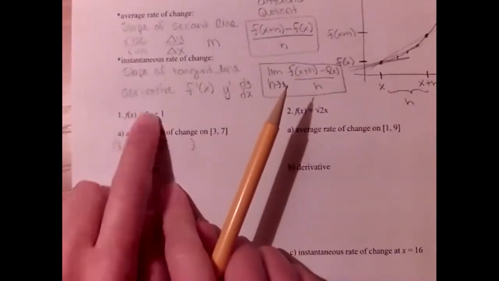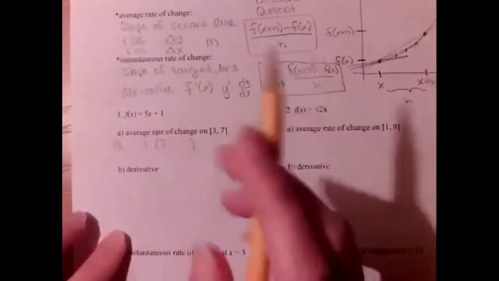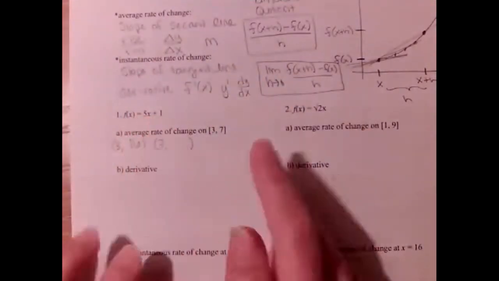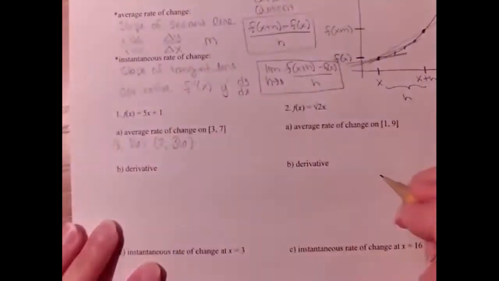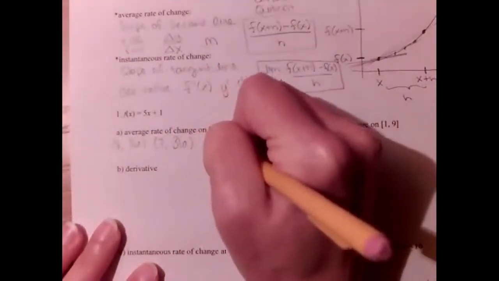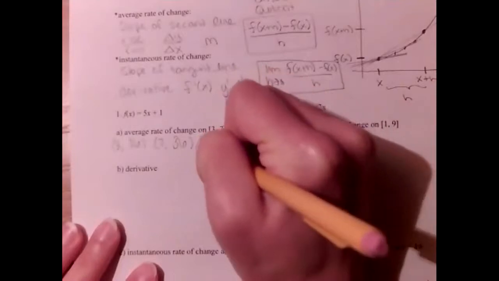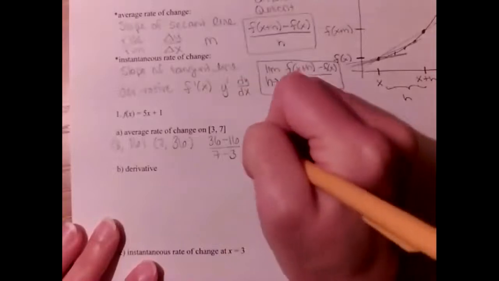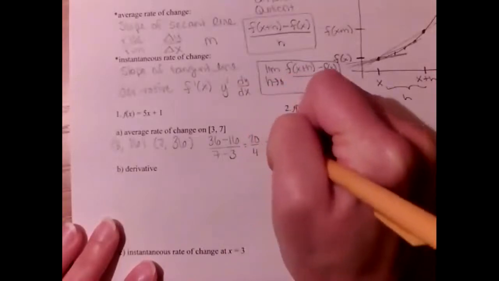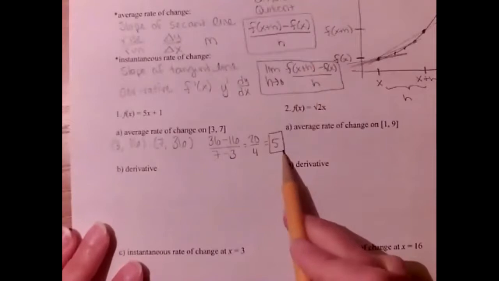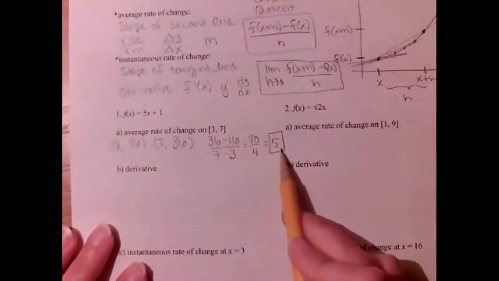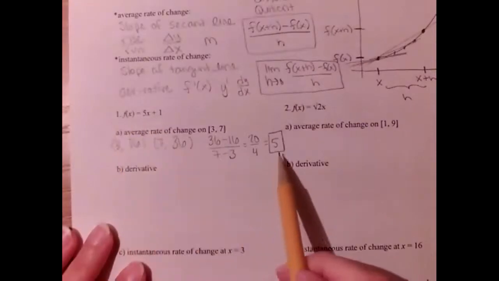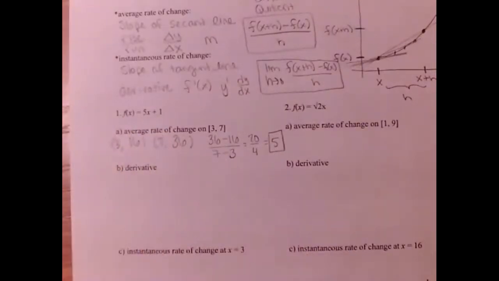All right. If we plug in 3, we're going to get 15 plus 1. That'll be 16. If we plug in 7, we're going to get 35 plus 1, which would be 36. And then we're going to do the slope. So 36 minus 16 over 7 minus 3. That's going to be 20 over 4, which would be 5. That should not be a surprise. Why does it make sense that that was 5? If you look at this equation, why does 5 make complete sense as an answer?